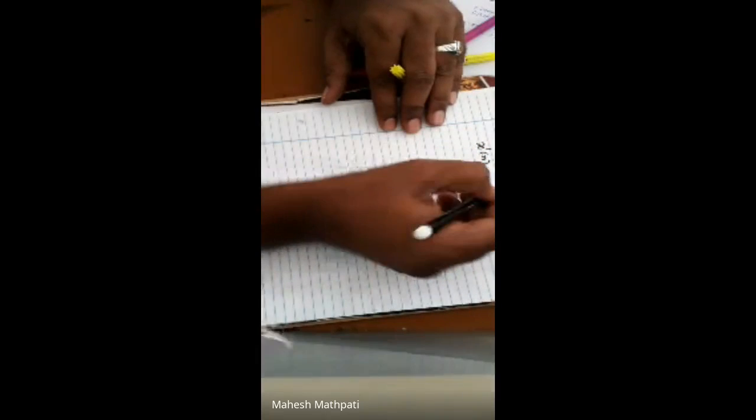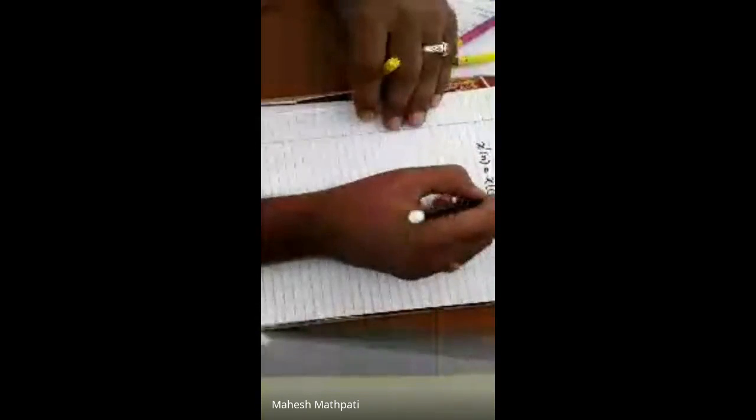Then the above equation becomes x dash of n equals x of (n minus 2) modulo 4, as k is 2 and N is 4.